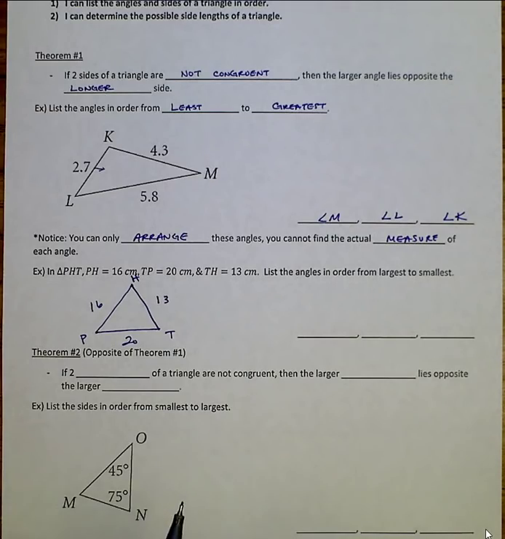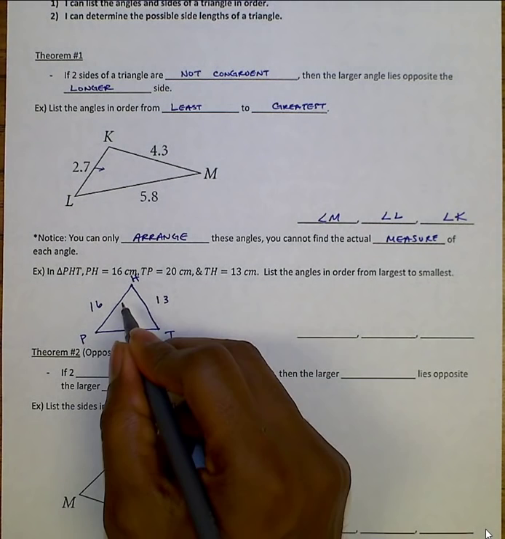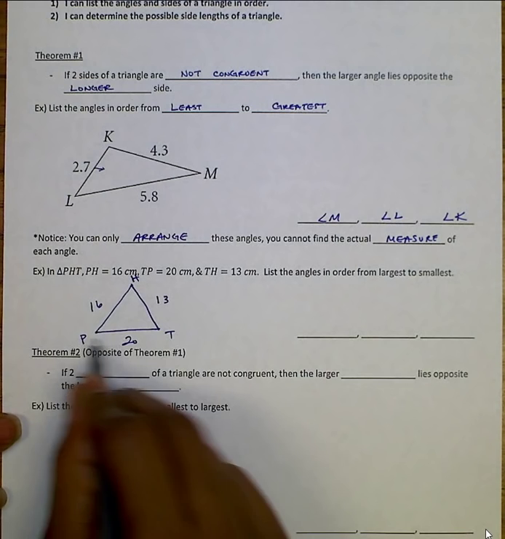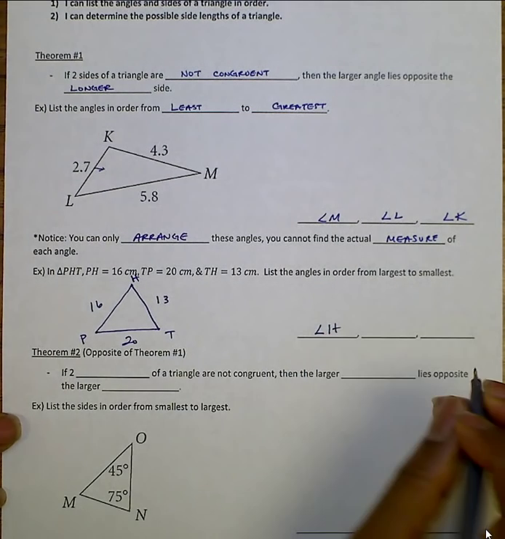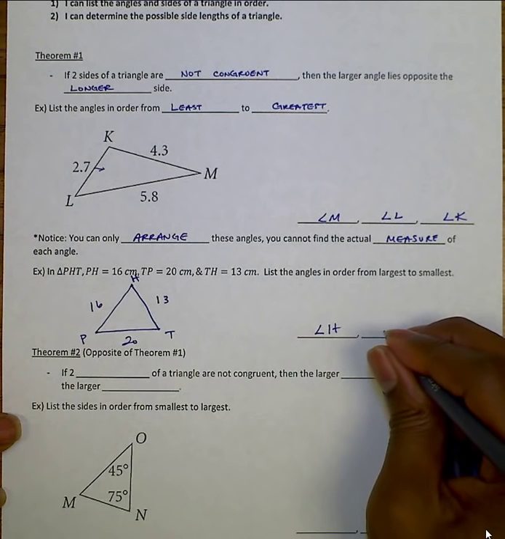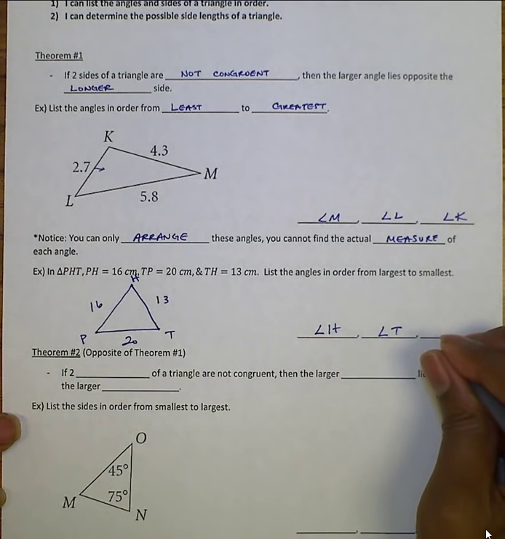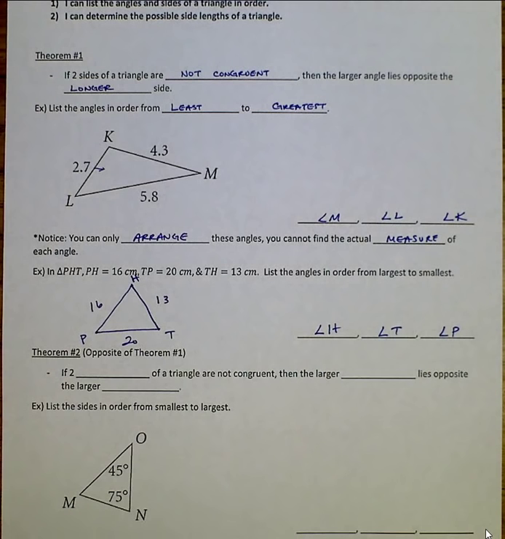Alright, it says list the angles in order from largest to smallest. Again, it's important for us to make sure we're looking at the directions. So this is saying largest to smallest. Our largest side is 20. The angle that opens to it, or is opposite of that side, is angle H. Okay, next will be angle T, 16, and then finally angle P. Alright, so there we go. The largest angle is going to be opposite the longer side.